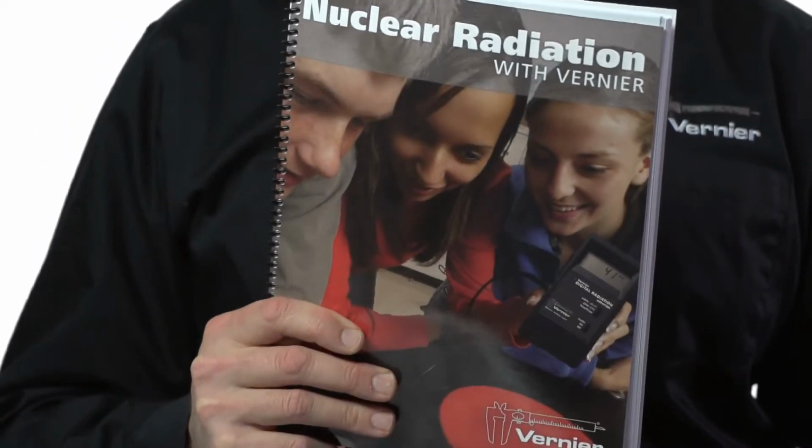This is a very short book. It just has 6 activities in it. It can be used either with a chemistry or physics laboratory course. The activity I'm going to show you is the counting statistics activity.